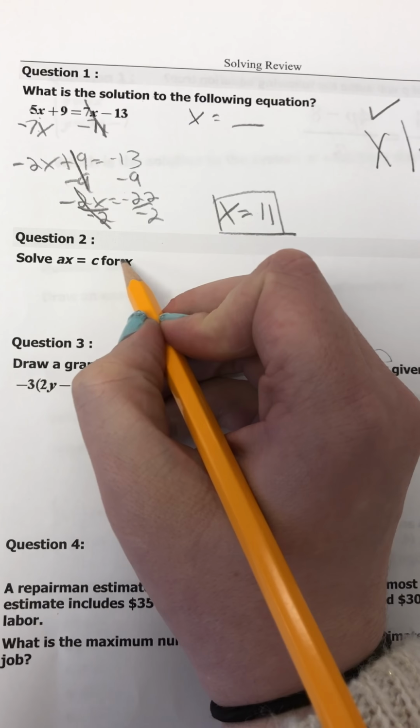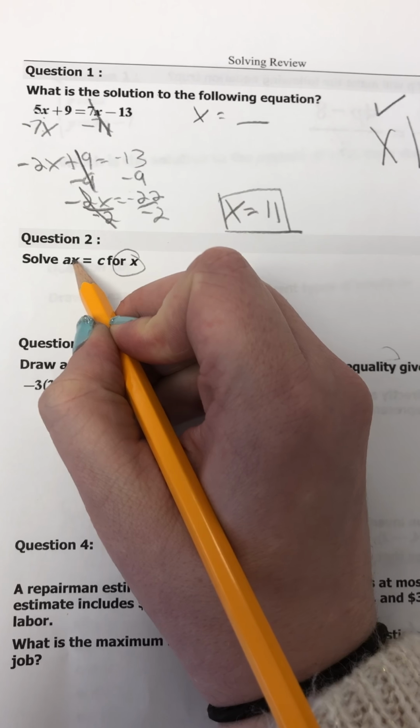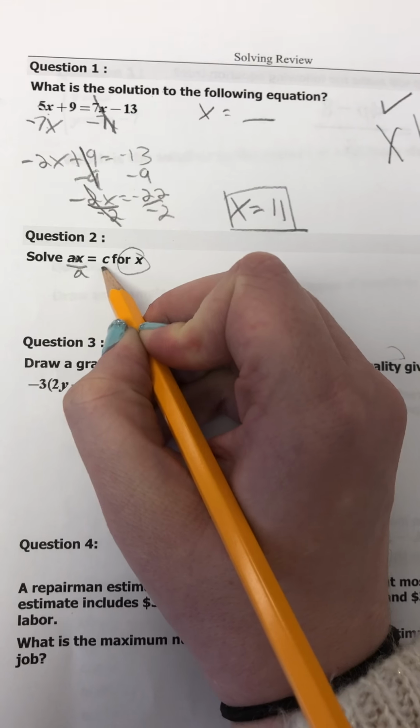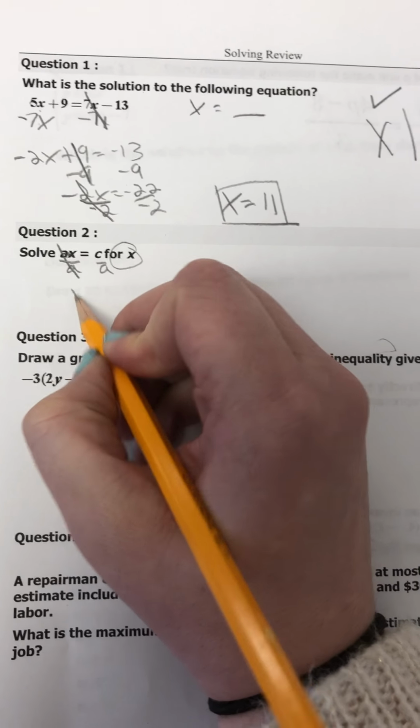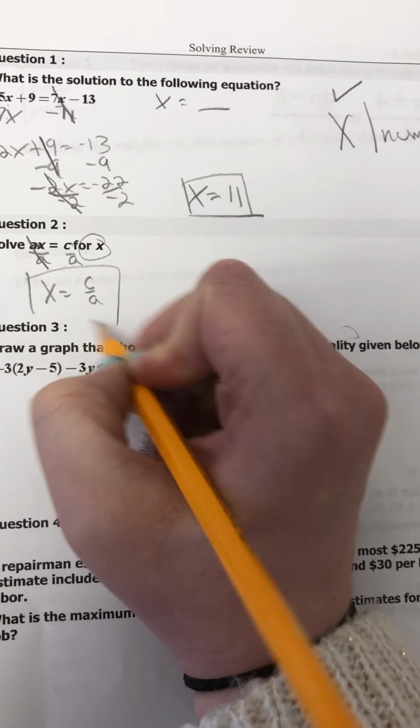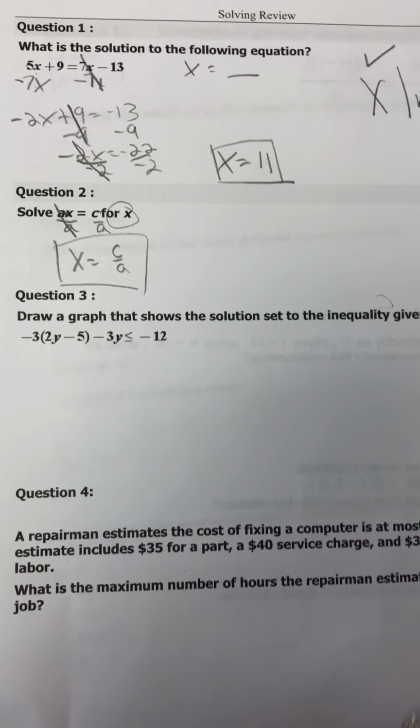This one is similar, so we're solving for x, so we need to get x by itself. Right now it's being multiplied times a. The opposite of that is to divide. I'm going to divide by a on both sides. C divided by a is just c over a. X is by itself, so I'm done.